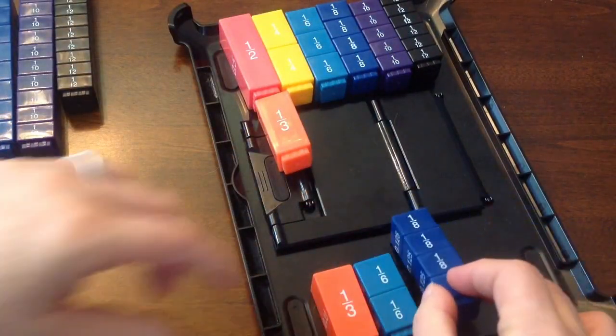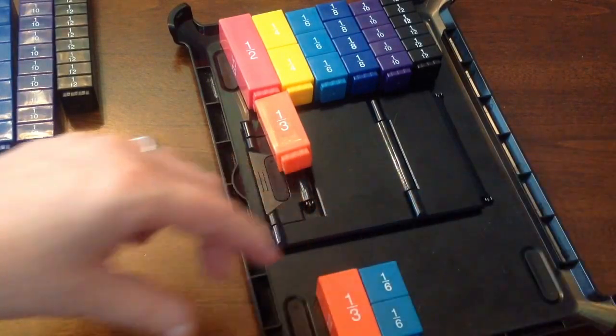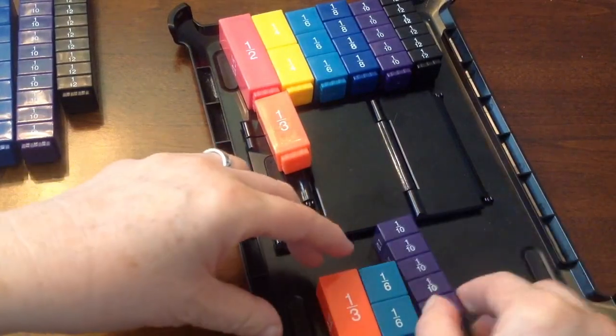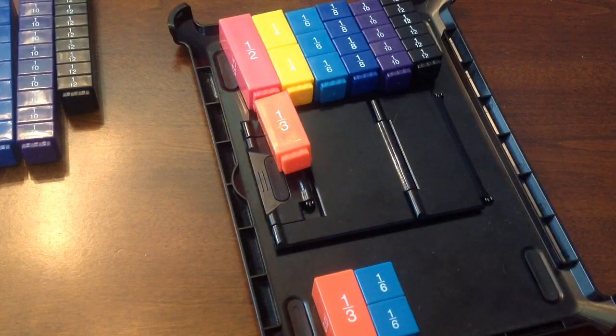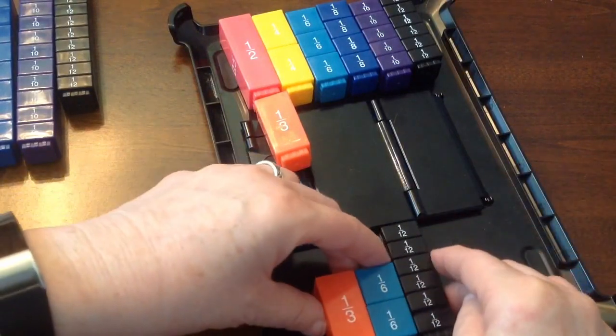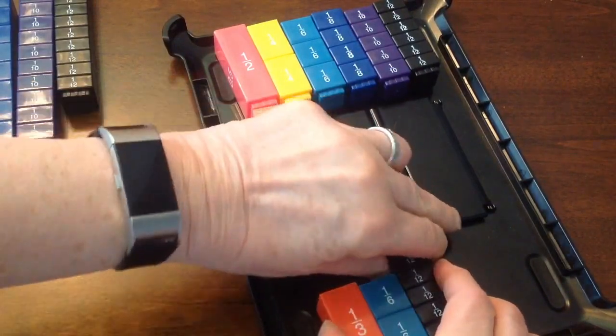How about an eighth? No, not gonna make it. Yeah, a ninth would if I have them, but I don't have any. Here's a tenth. They look very close, but they do not match up. And here's a 12th. And look at that. They do match up.